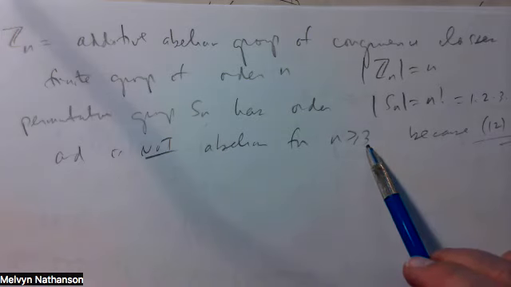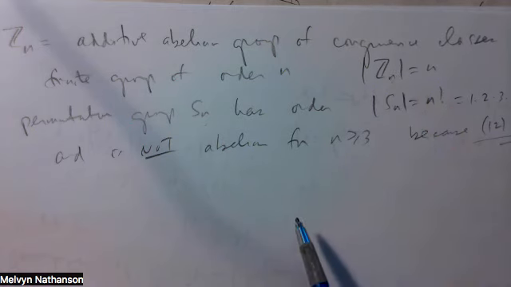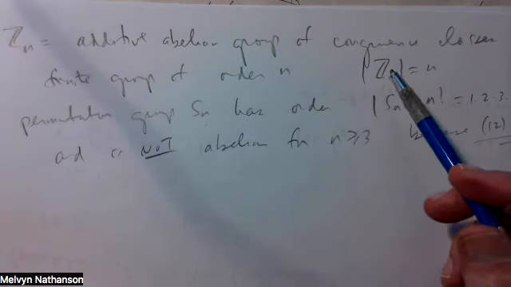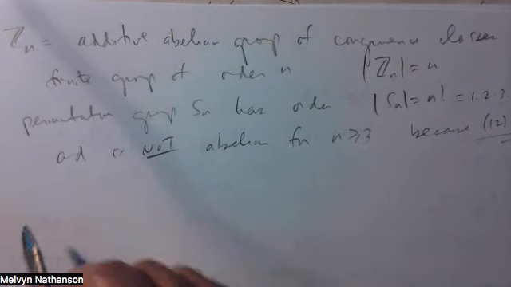So for n at least 3, no symmetric group can be isomorphic to the additive group of congruence classes mod n factorial, because if one were abelian, the other would have to be abelian. Let's look at another group.